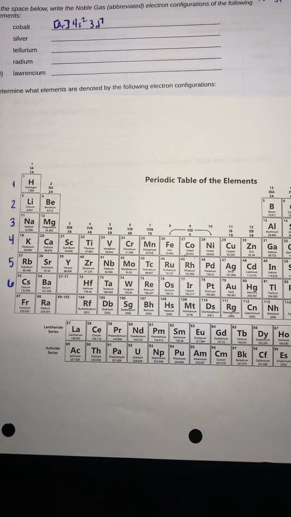For example, if you had 3d10, there are 10 electrons associated with that. 4s2 is actually lower in energy because it only has 2 electrons.